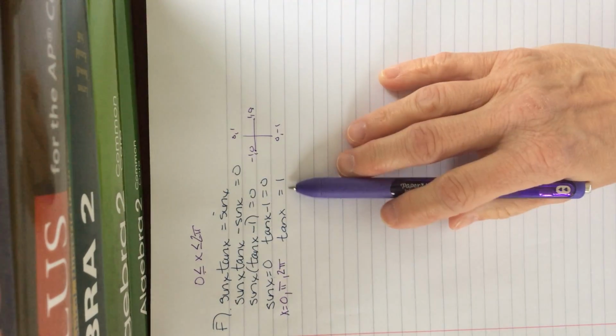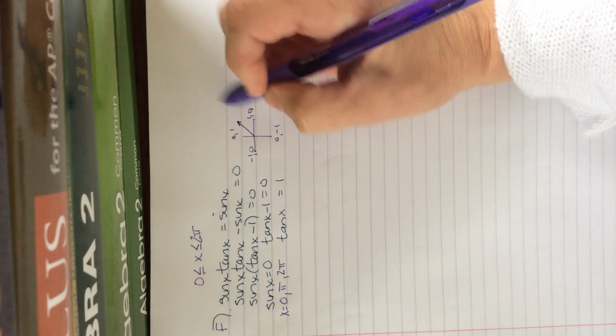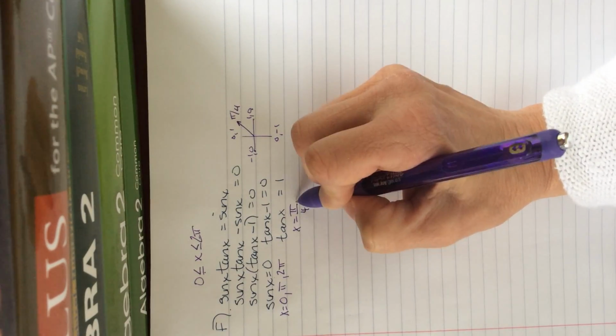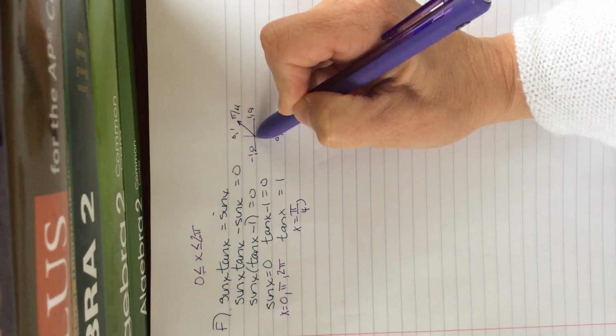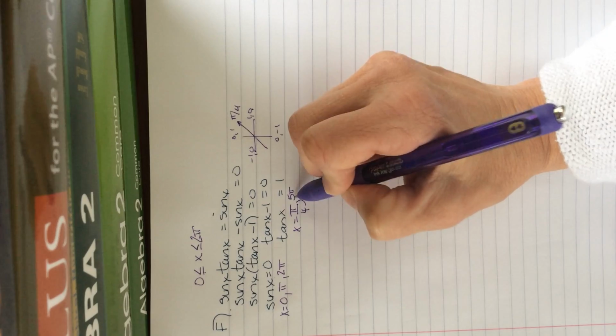And then hopefully you remember that the angle that has a tangent value of positive 1 is the pi over 4 family. So x will be equal to pi over 4. And then in quadrant 3, the pi over 4 angle is 5 pi over 4, and that is the angle where tangent is positive 1 as well. Okay, so that was F.